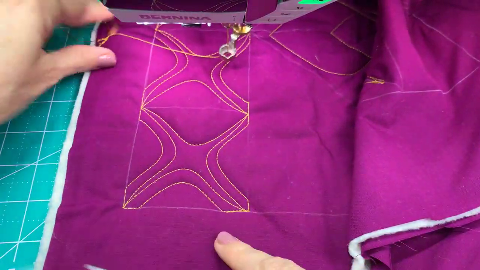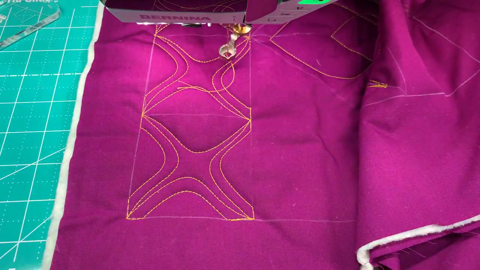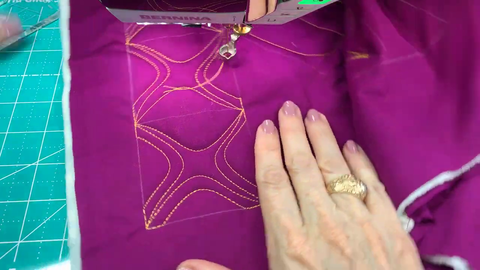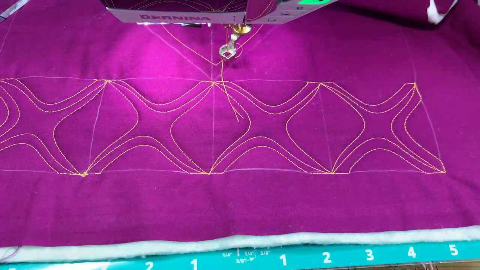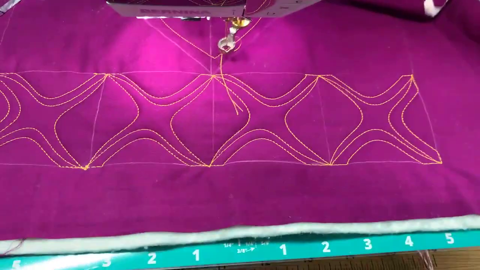Ooh, you guys, I love it. It looks so awesome. And that gold thread is so pretty on this space. What do you think? Do you like that? It's got a little mind of its own, but I like it.